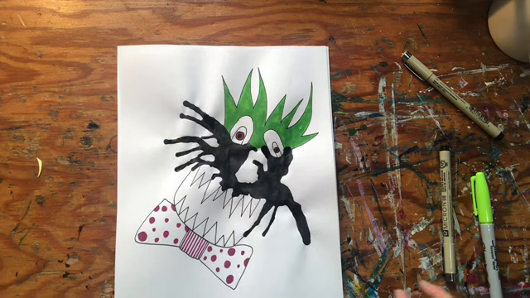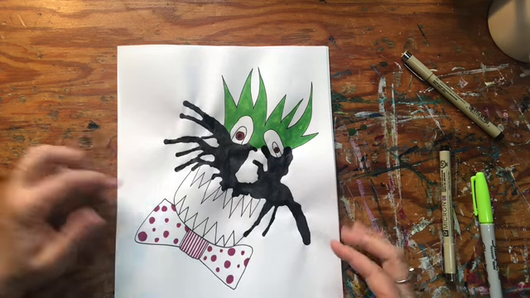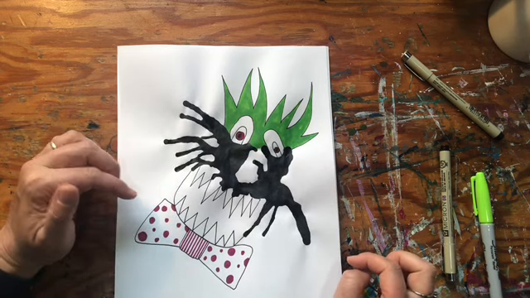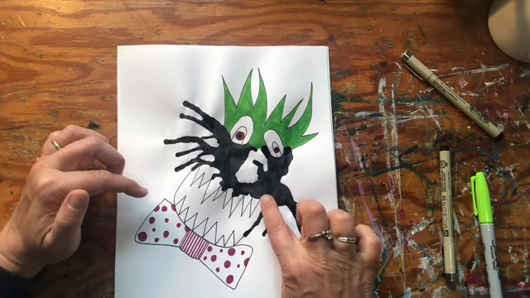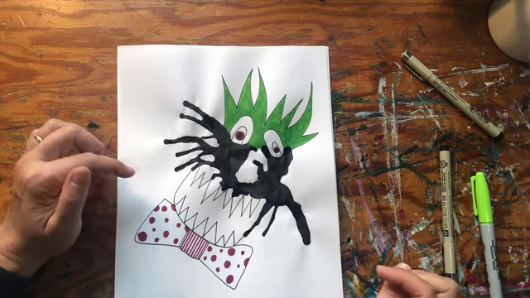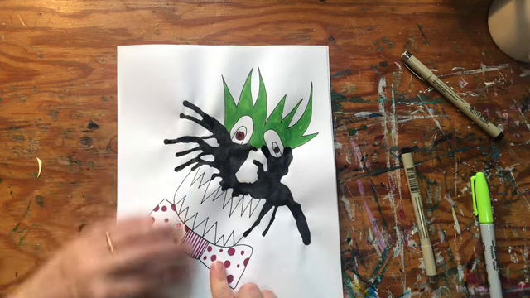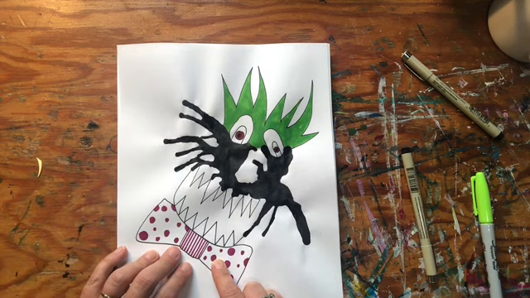You could see, hopefully, how I just started using the space left over by the blob to create my space and my new character using line. I started with a black marker, but then I went in and I decided to make some choices with color to show my monster's emotions.